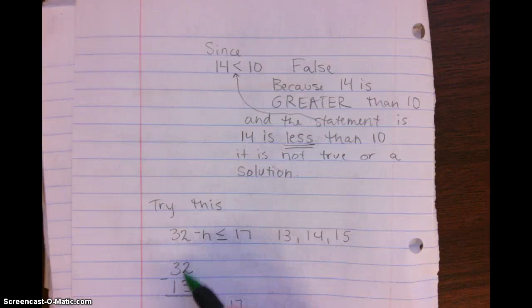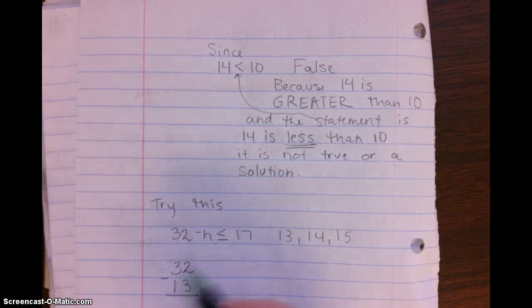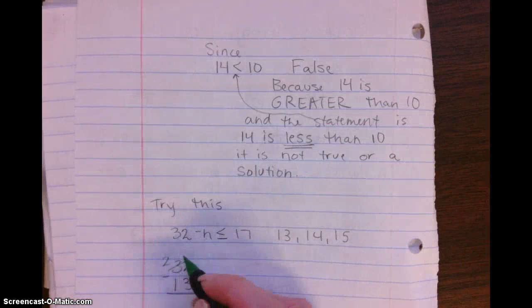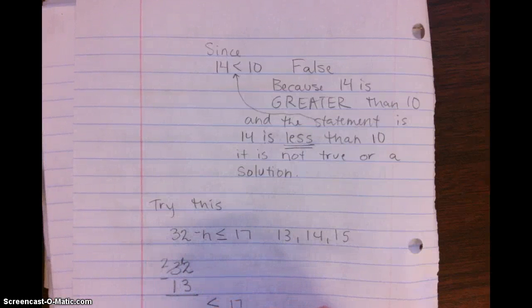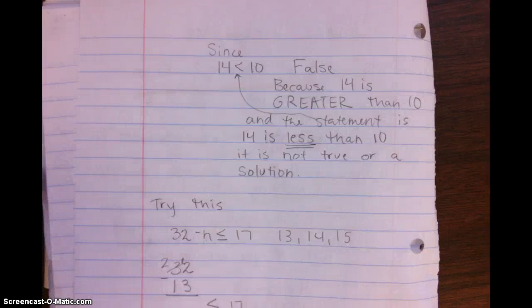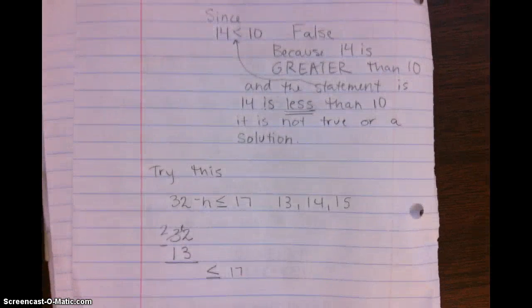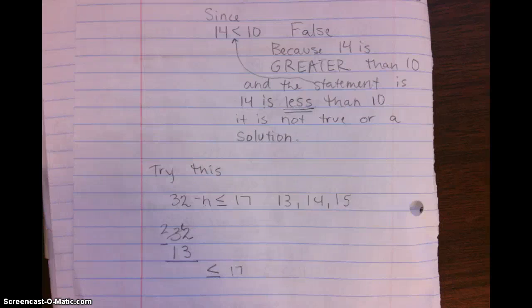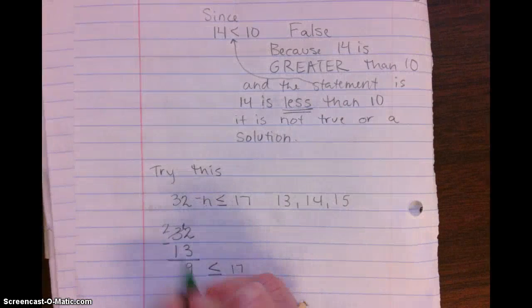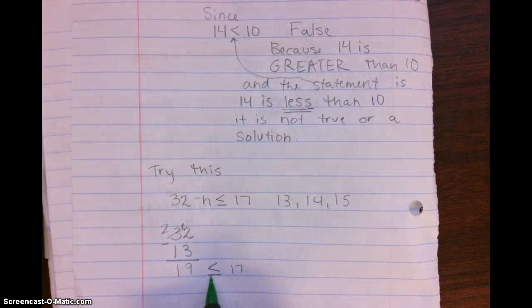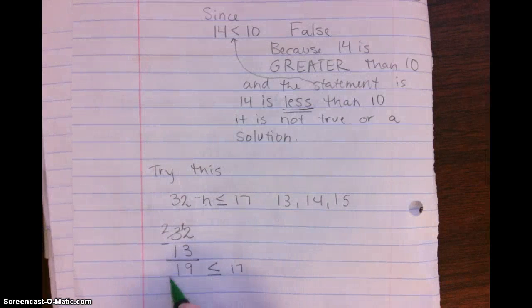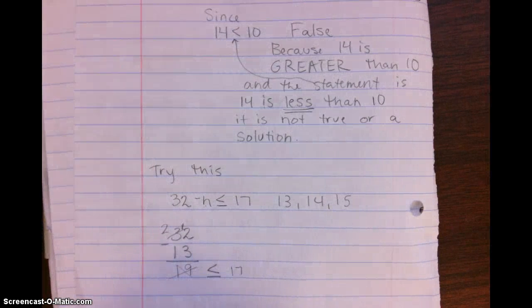I like to do my subtraction up and down, so I just rewrote it this way. I have 12 minus 3 is, what is that? Well, 13 minus 3 would be 10, so this must be 9. 2 minus 1 is 1. 19 is less than or equal to 17. That is not true, so 19 cannot be a solution.